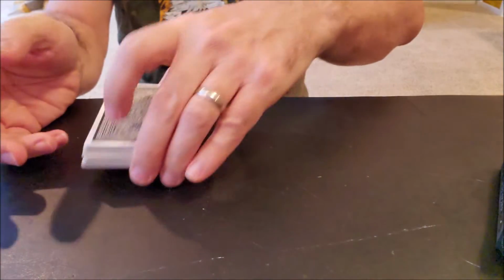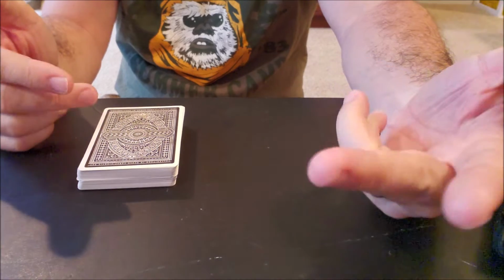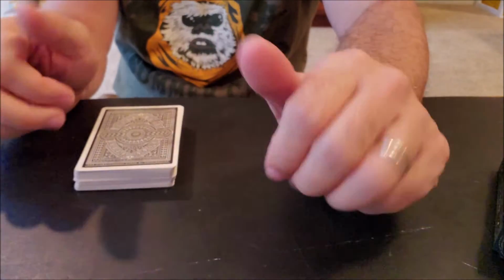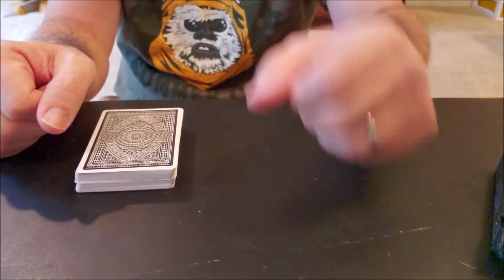And your spectator is going to think that it really did have something to do with their eyes or their voice, or maybe they squeezed your hand a little bit. They're going to think that you have extra sensory powers, but in reality, you were just using a key card.